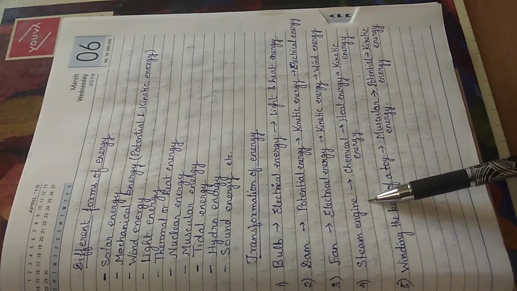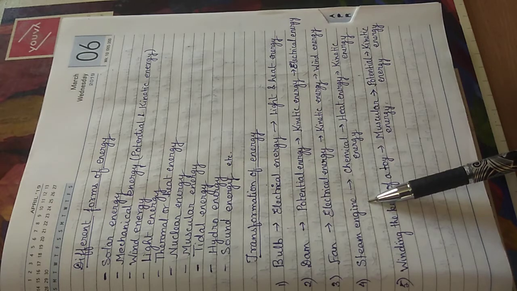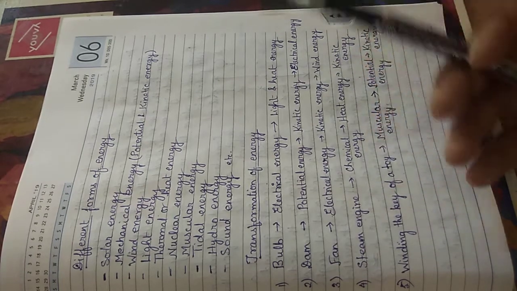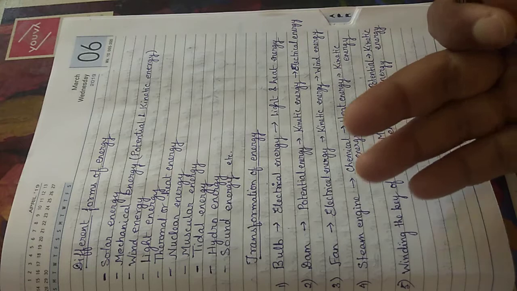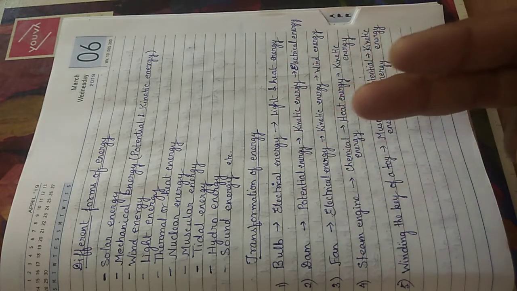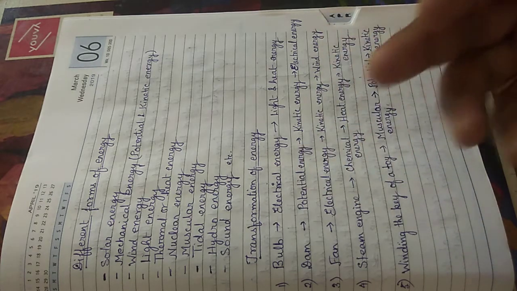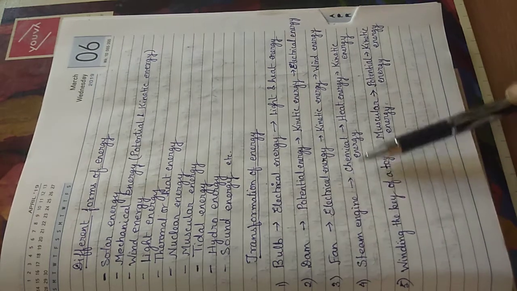Next is the steam engine. Steam engine doesn't only mean the engine which pulls a train. Steam engine is mostly used in thermal power plants where coal is burned, and the heat which is formed is used to heat up water. When the water gets converted into steam, the steam comes out at high pressure, and that pressure is used to rotate the turbine, and electricity can be generated.